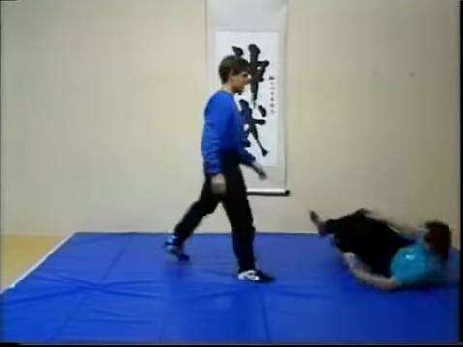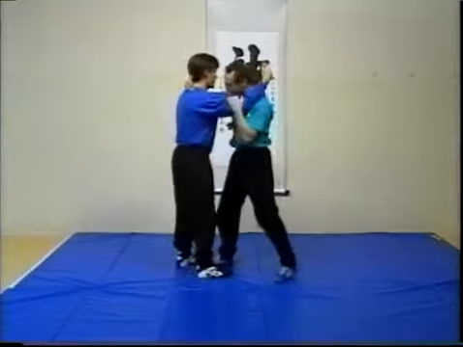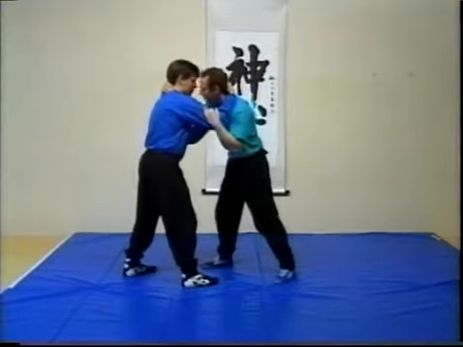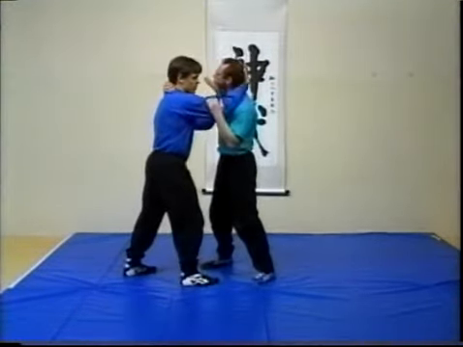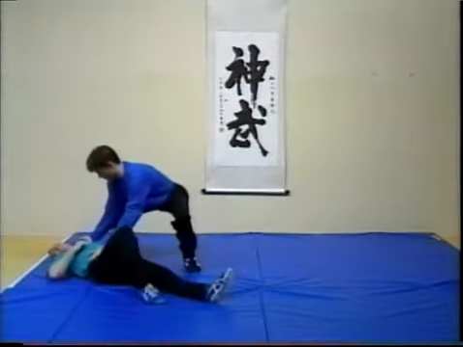Okay, let's do this thing. So you're locked up here in grappling. Slip your hand through, strike right under here. Very hard for them to stop. Twist the head, step back, and throw.